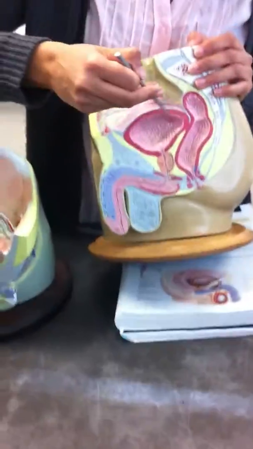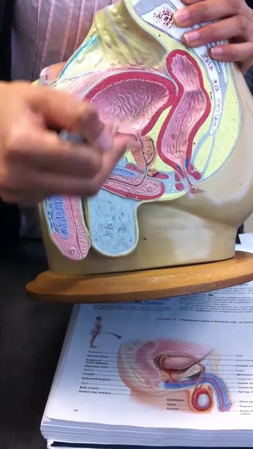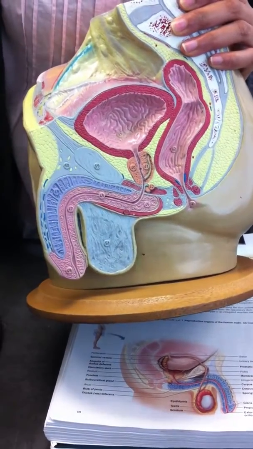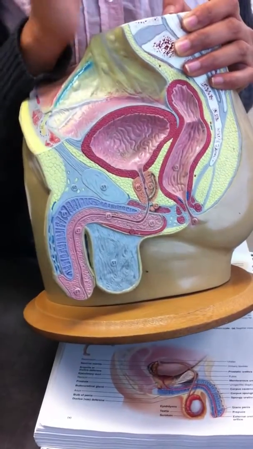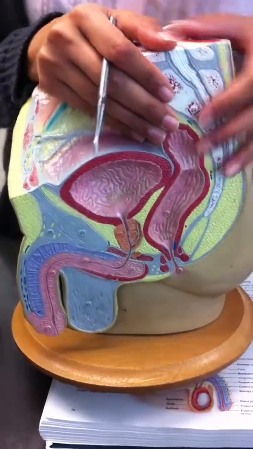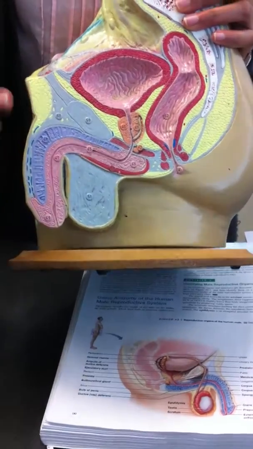Okay? So, right here is the male model. This is the urinary bladder. Okay? And what comes out of the urinary bladder is the urethra. Okay, so do not get confused between ureter and urethra. What is connected to the bladder is the urethra, and that is how the urine is given out.